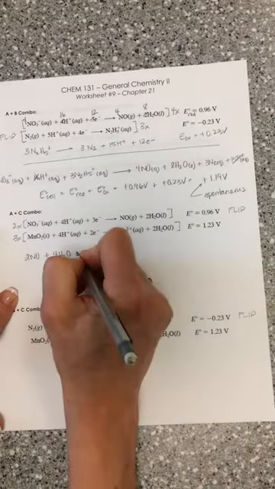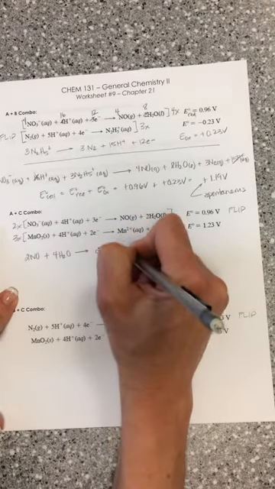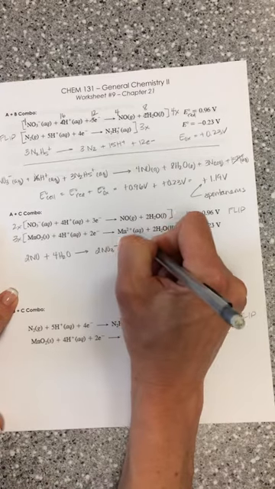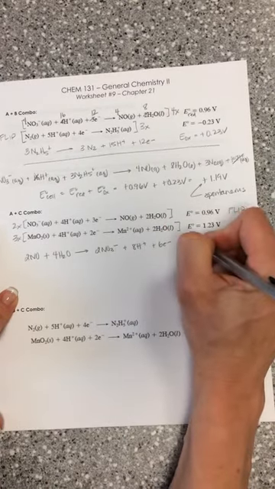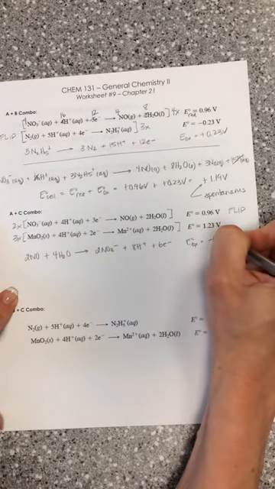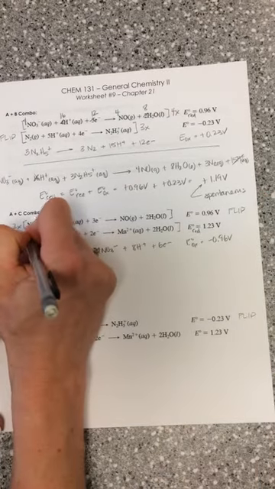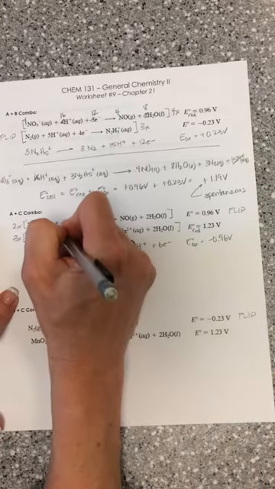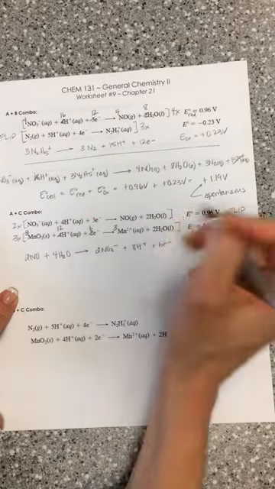I'm keeping my phases out to just keep things simple. 2 NO3⁻, 8 H⁺, 6 electrons. Again, I'm making this my oxidation. So negative 0.96. This is my reduction.